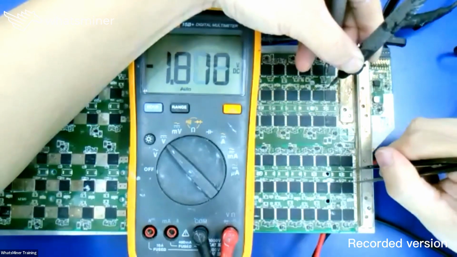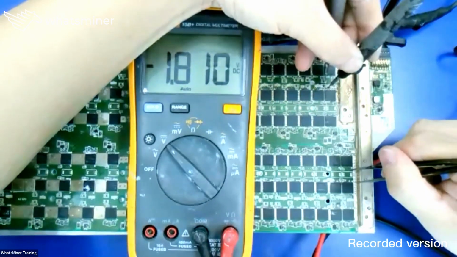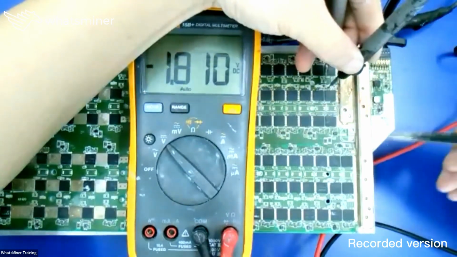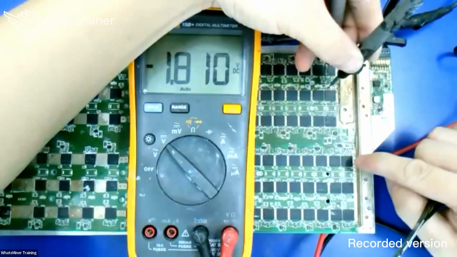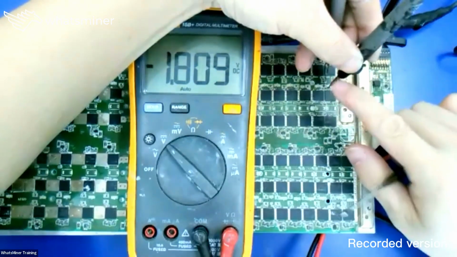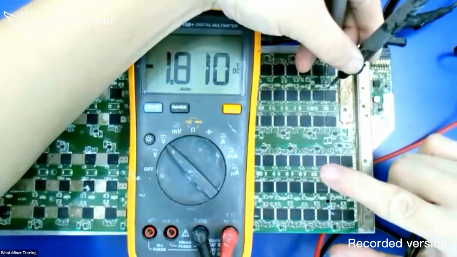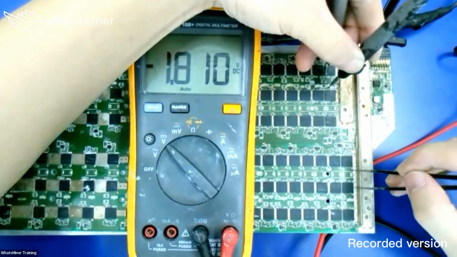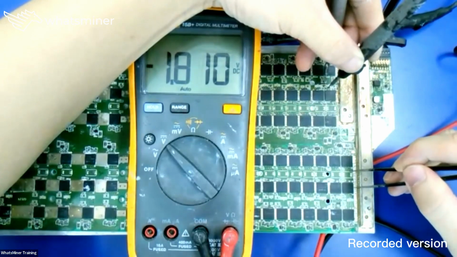If I short the RxD at the first chip, but at the last chip it can't fall to 0, that means the 0 volt is not transmitted to the last one. There is a problem. We need to find out at which chip the problem is located.